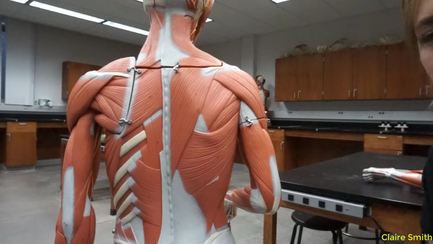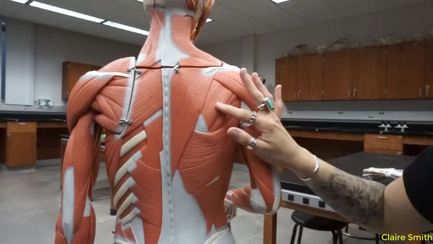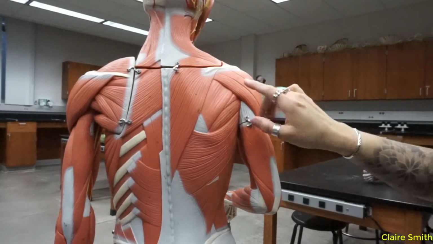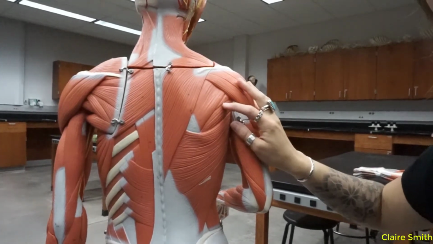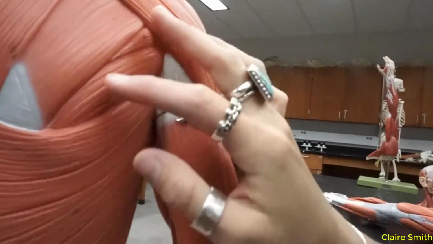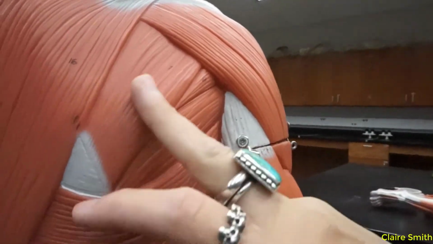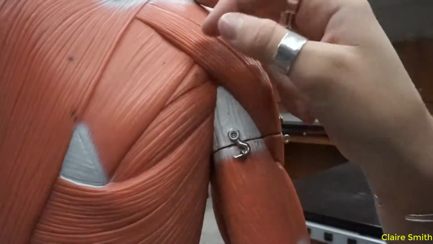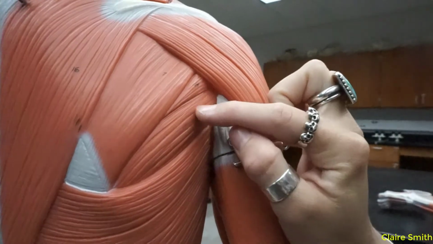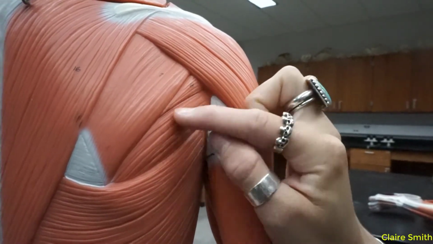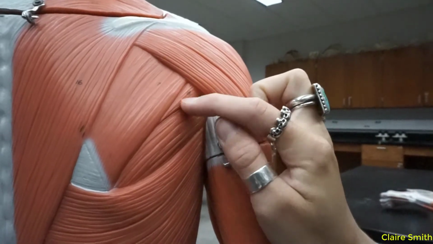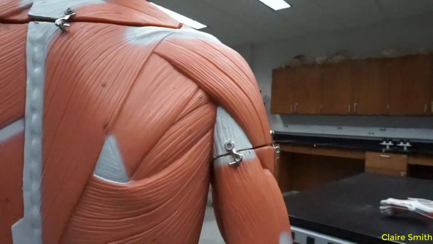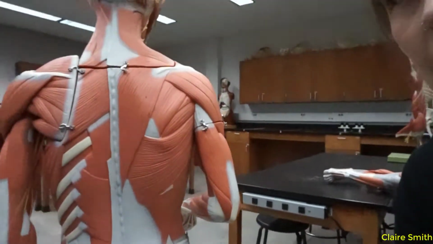We have some teres muscles, so you can see it better on this side. This is just another view of your infraspinatus, right below the spine. These two little nubbins are your teres muscles. This bigger one is your teres major. This little one is your teres minor. Okay.